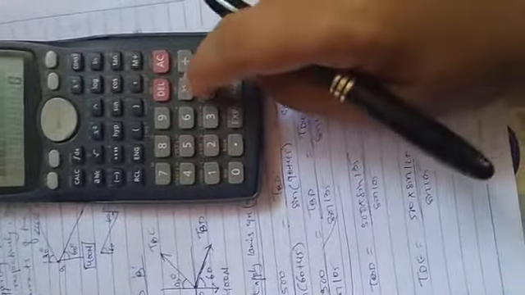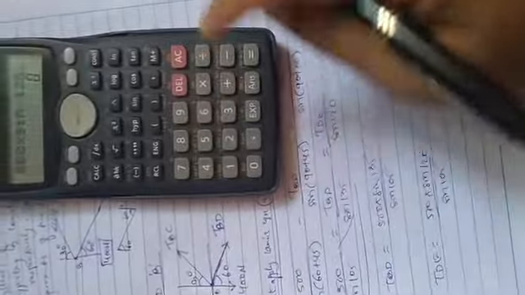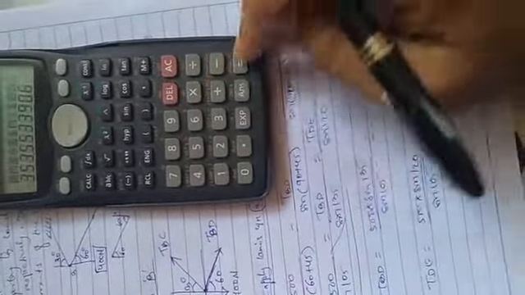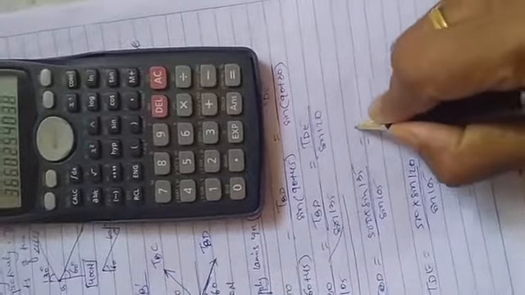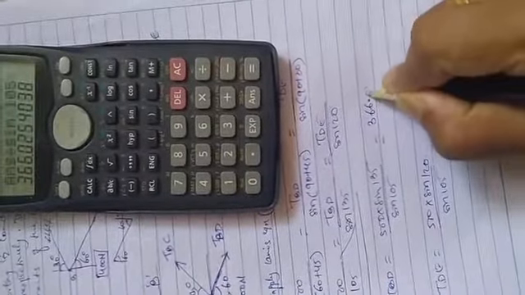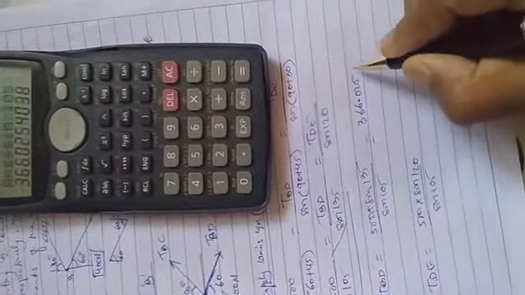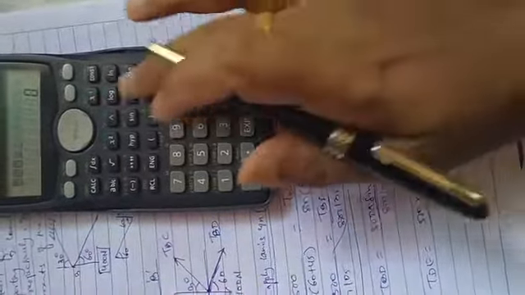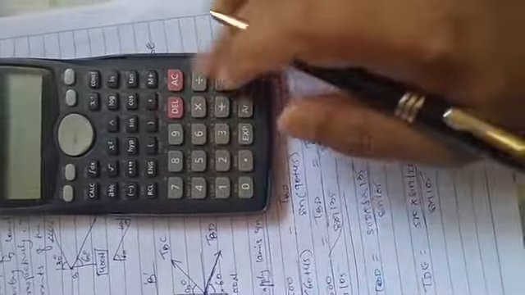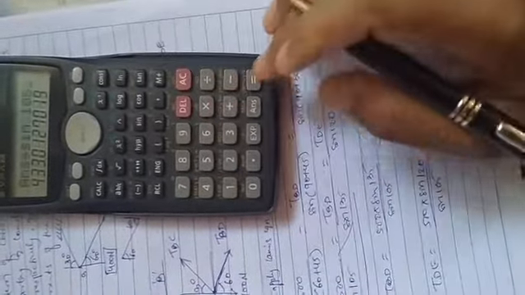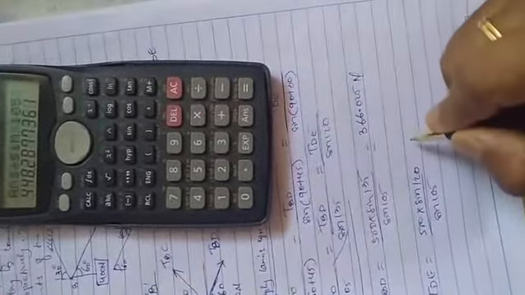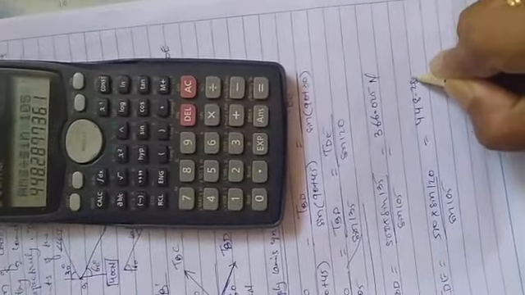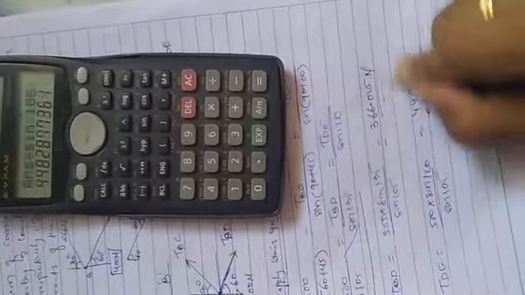Now 500 into sine 135 divided by sine 105 gives 366.025, and as the load is in Newton, the answer will be in Newton. Again 500 into sine 120 divided by sine 105. This is the answer.